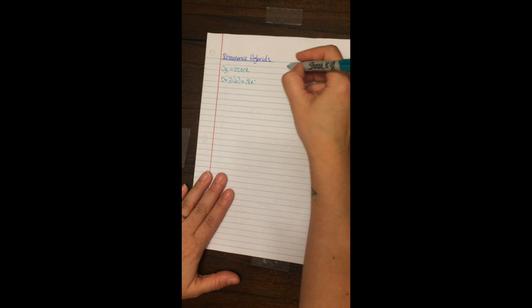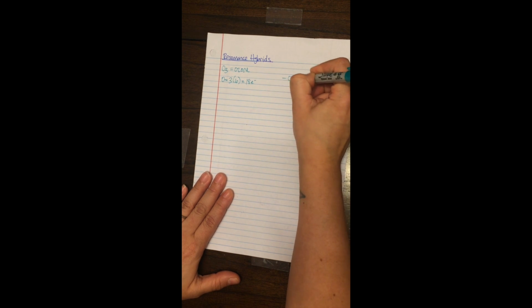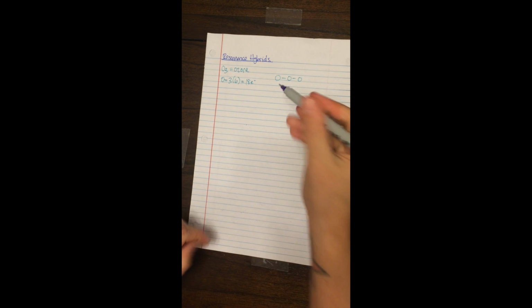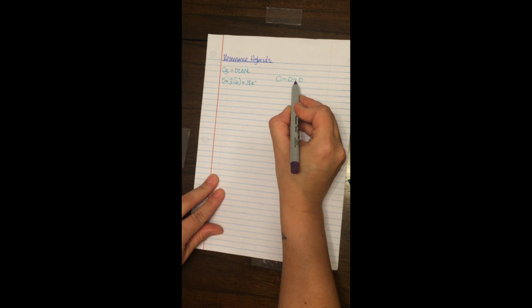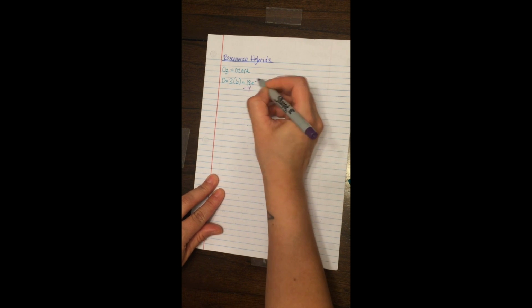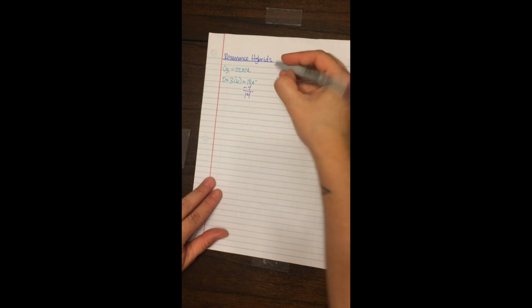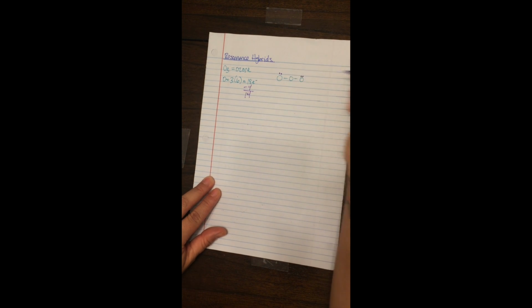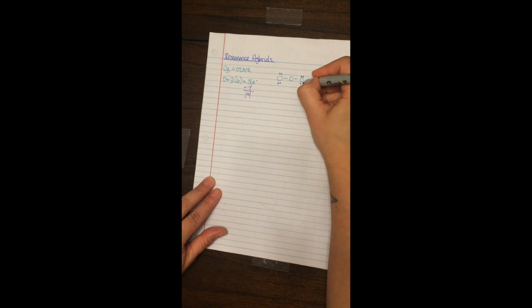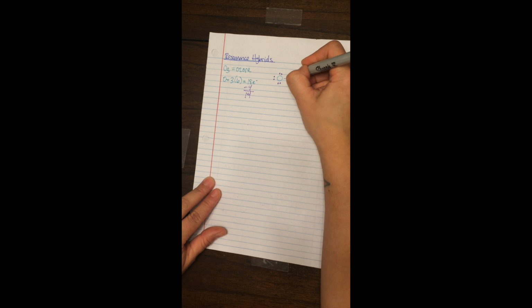And again, don't overthink this. It's oxygen bonded to oxygen. And we're going to follow our same steps. So we've used 4 of the electrons, subtract that out, and that's going to leave us 14 to use as lone pairs. So we're going to take 2, 4, 6, 8, 10, 12, and 14.